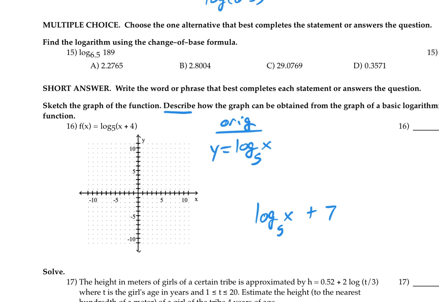So there's a big difference between this and this. The parentheses tell me it's attached to the x. No parentheses means it's at the end of the function, which means up or down. So just keep the two changes in mind there. Those are the different ones that we've talked about.